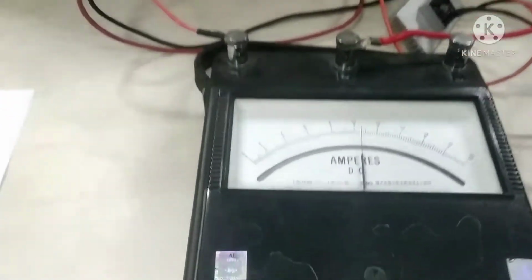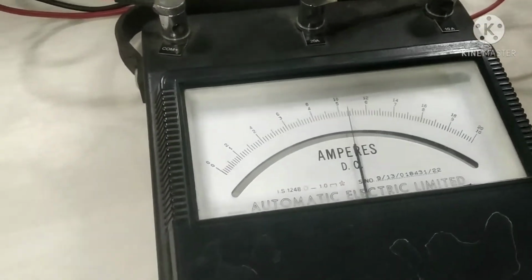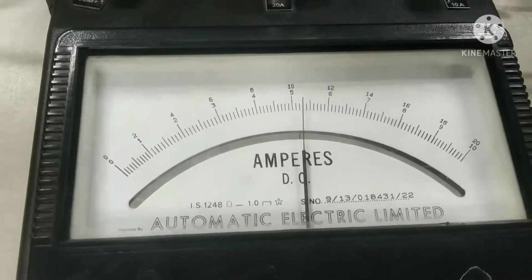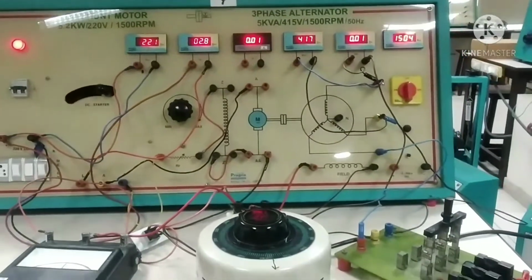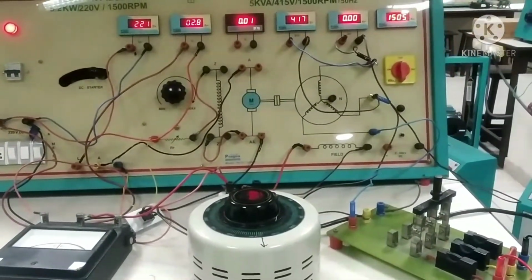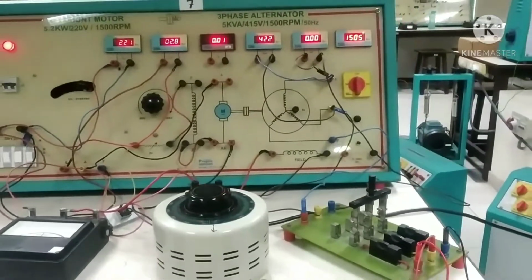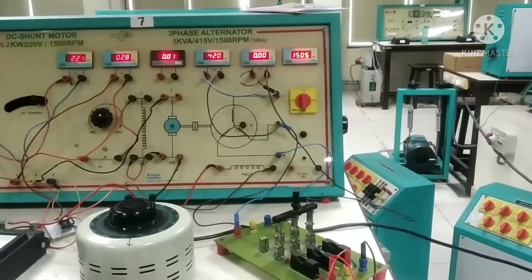At this condition, field winding current is 10.4 amperes. And at no load condition, current through the load is 0 amperes and field winding current is 10.4 amperes. We have to note down these two readings by maintaining constant terminal voltage and constant speed.